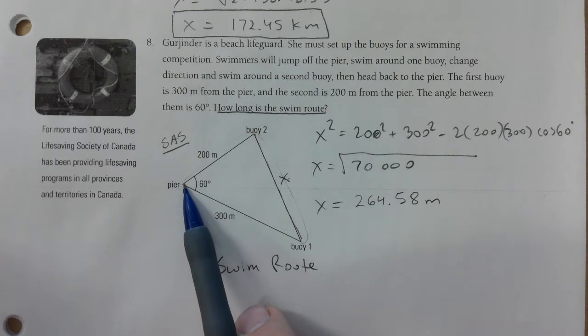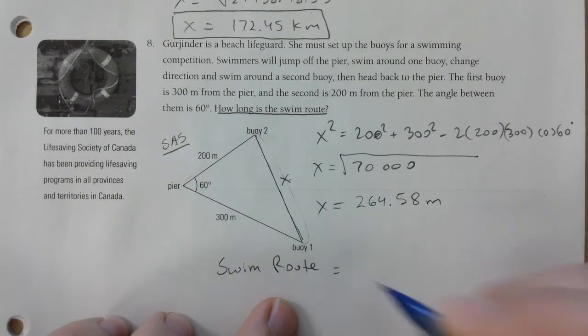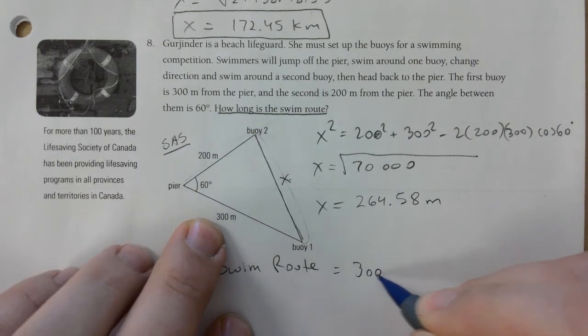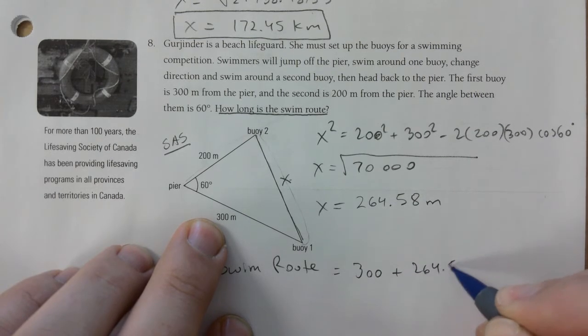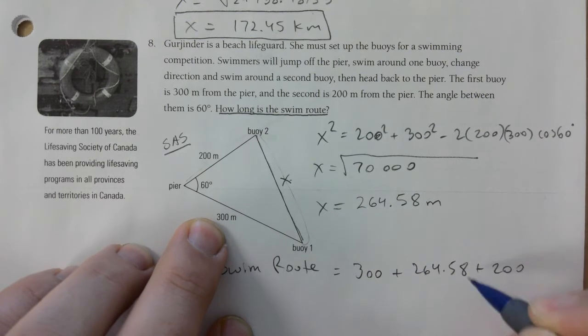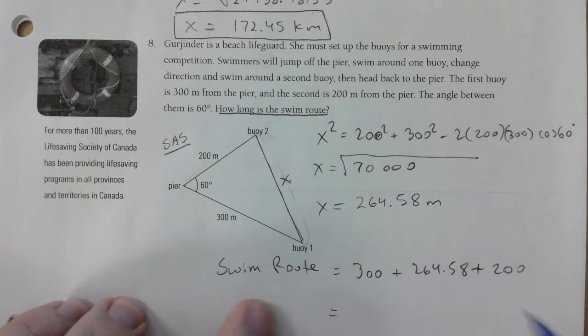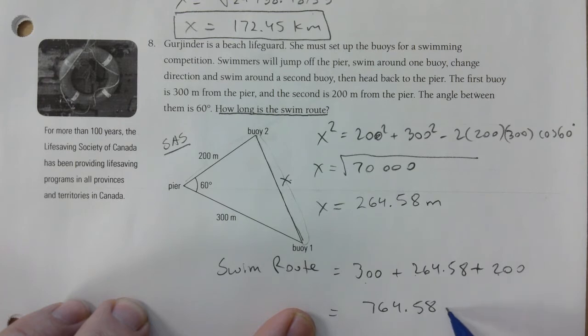Yeah, they want the whole thing. So we're going to go 300 plus 264.58 plus 200. So this is 500, so that's 764.58 meters.